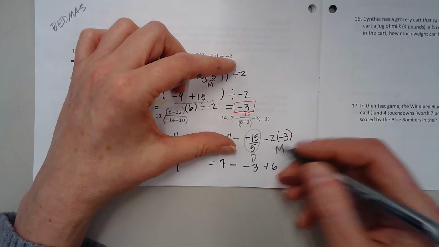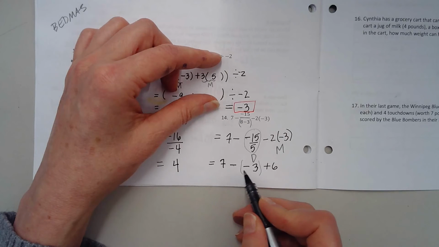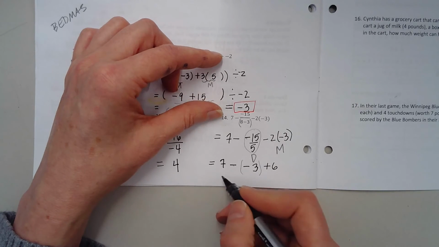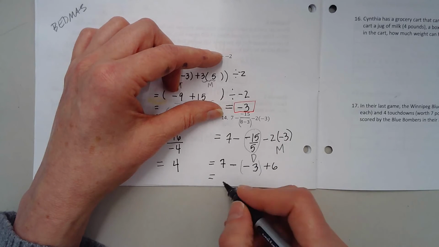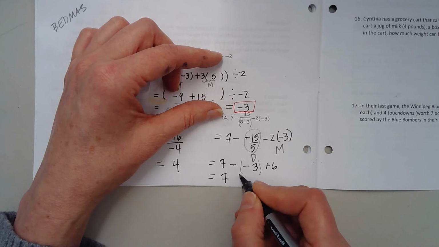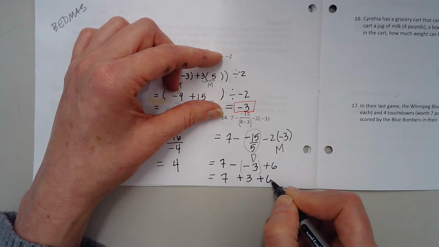Like minus 6. You could put a 3, you could put it in brackets, yeah. Okay, so you've got 2 negatives making a positive, because there's no other number attached to this, right? It's just floating. So it's 7 plus 3 plus 6. 27.